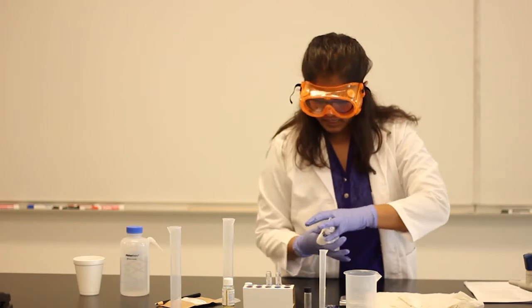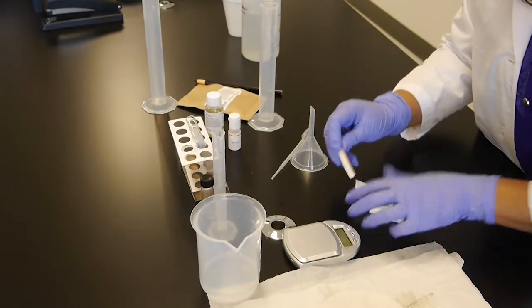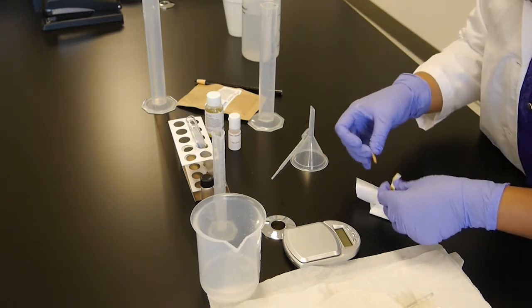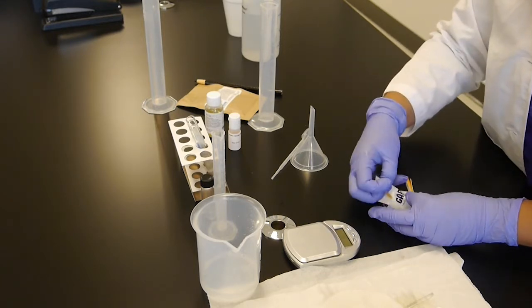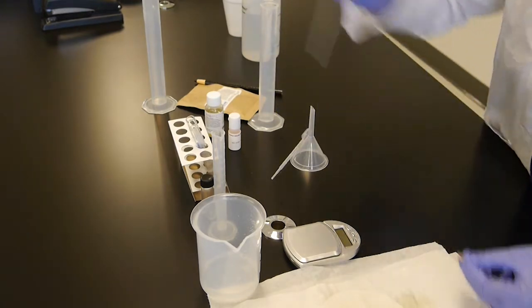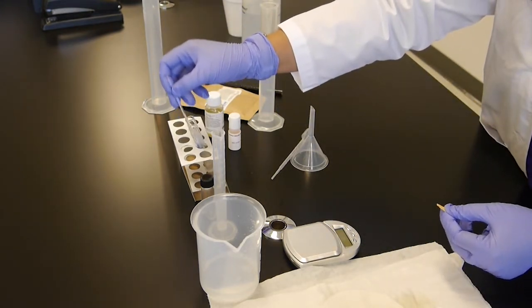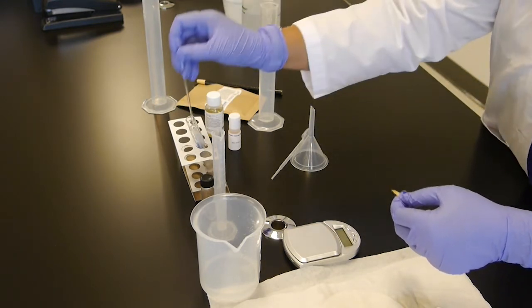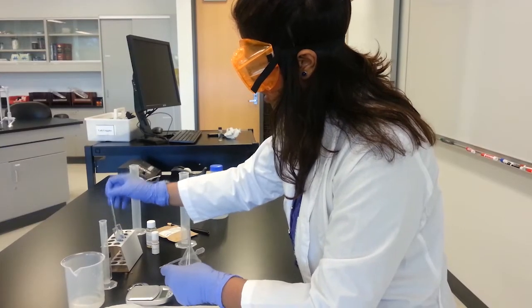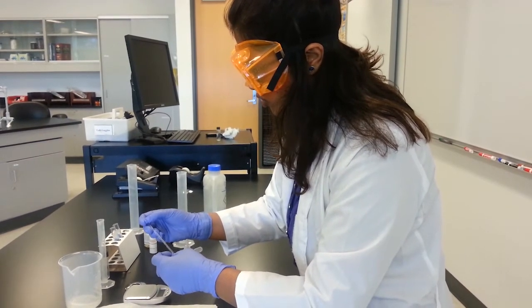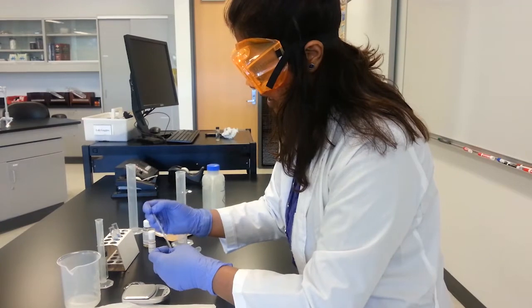Okay, let's take a pH strip. There you go. You can use a little bit of it. And let's use a stirring rod. From here, you can tell how basic it is. Okay? So make sure to write down your observation, how strong it is.